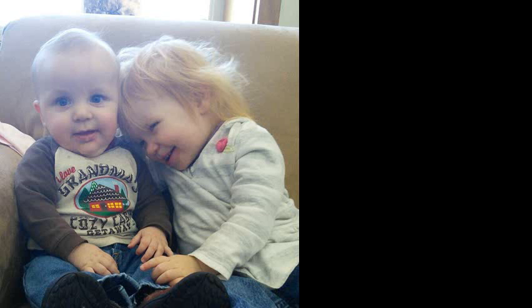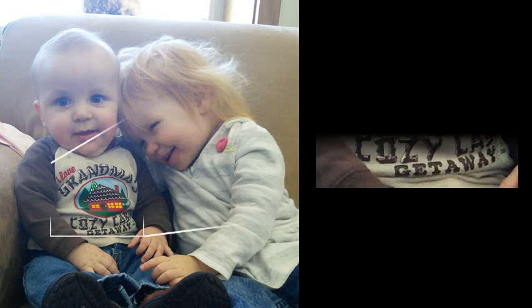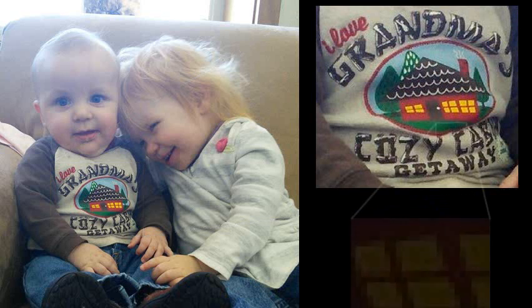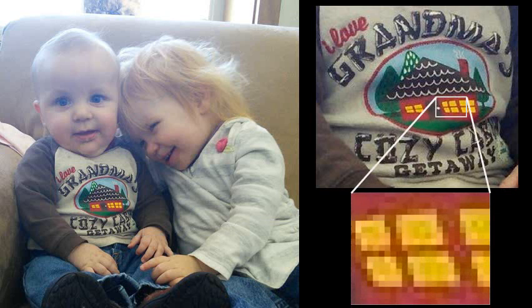I would like to demonstrate how this works within digital photography using a picture of my kids. This is Conrad and Sally. Now, as you know, a digital image is made up of small pixels. And what we see here on Grandma's Cozy Cabin is a bunch of yellow windows on a red background. But that's not actually what the camera sees. Let's look at what the actual camera senses.